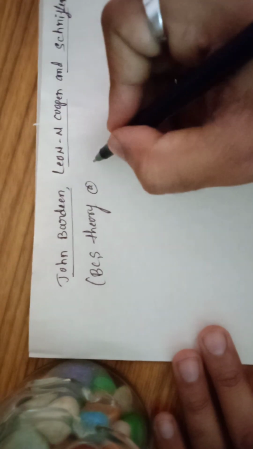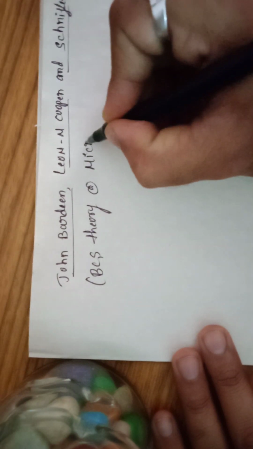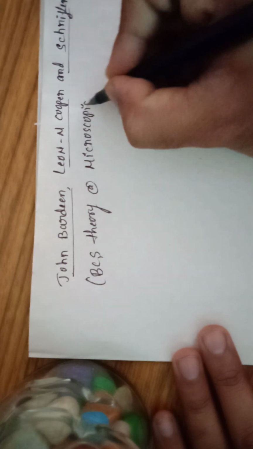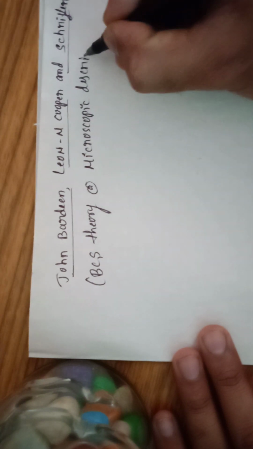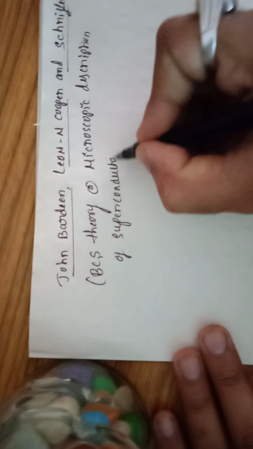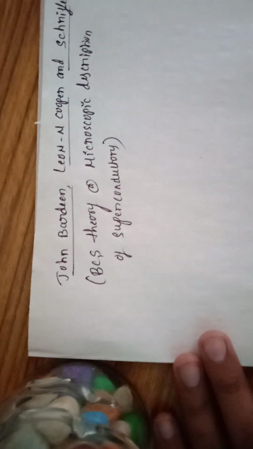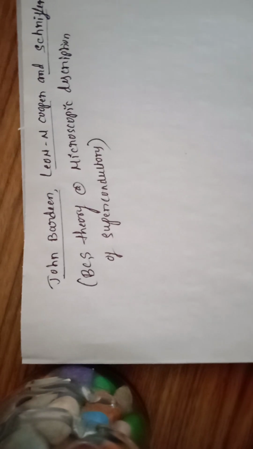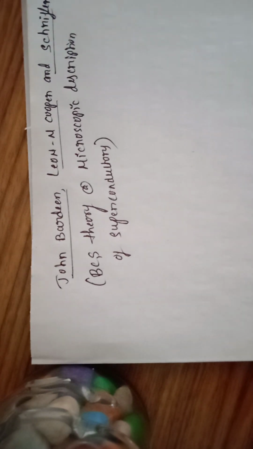BCS theory, or also we call it the microscopic description of superconductors. Okay, we will understand how this BCS theory is explained. John Bardeen got the Nobel Prize for the second time for this theory.